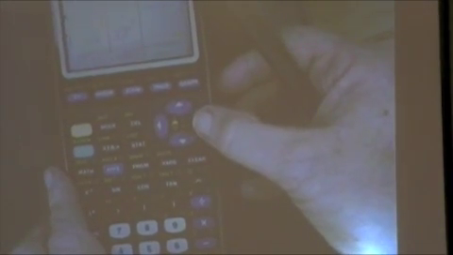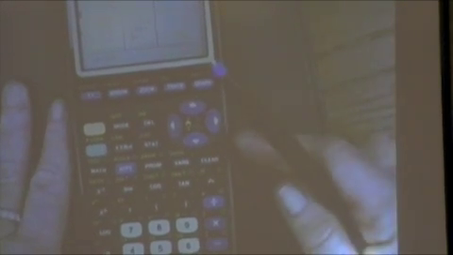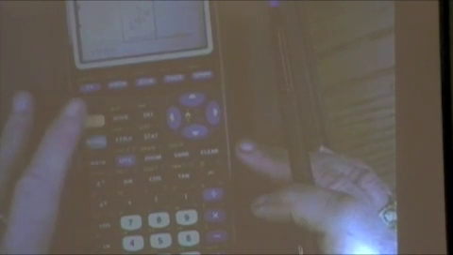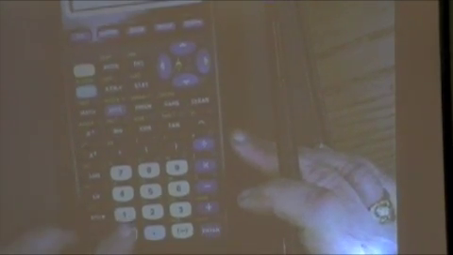Now to push the sum, I'm going to go up like this and up like that. First I'm going to clear this to show you how to do the sum. So I'm going to go clear, enter. Now it's gone. Now to do the sum, I'm going to go to second catalog. And look at all the words I have. I have a gazillion of these.